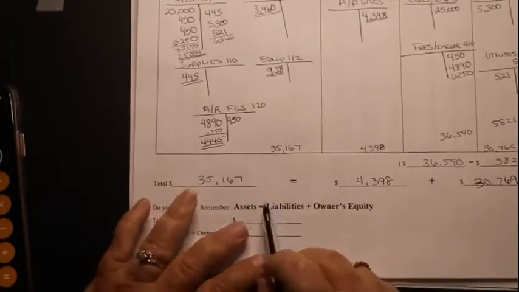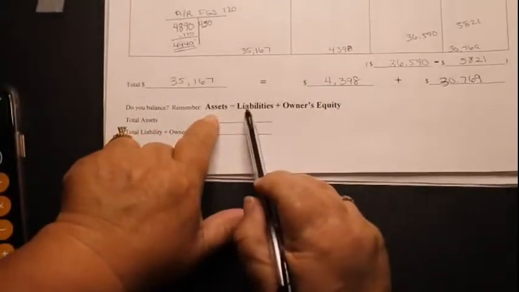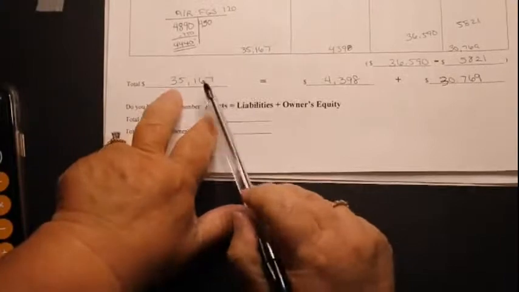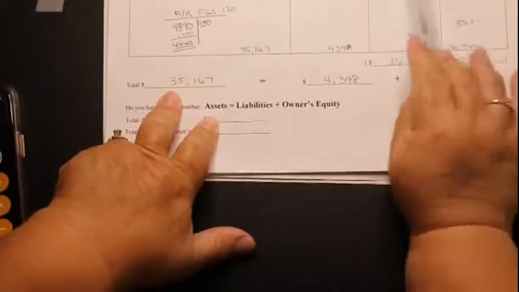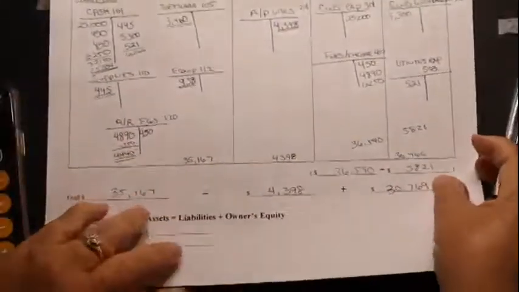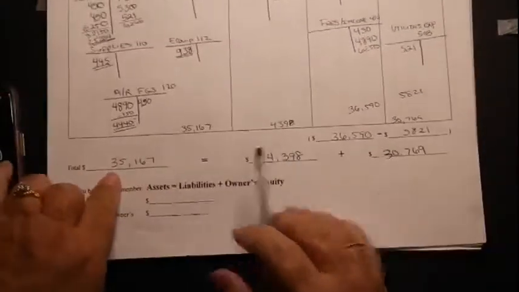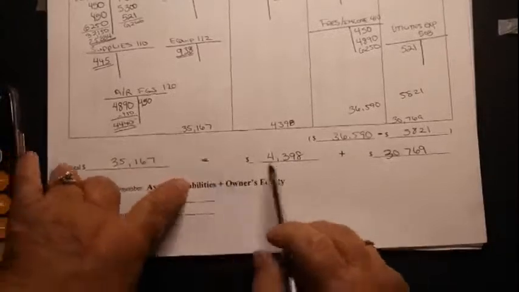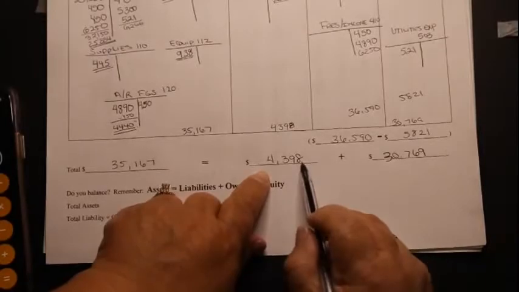So, in order to be equal with the accounting equation, the assets equals liabilities plus owner's equity. So my assets have to equal my liabilities plus the total of the owner's equity. Sorry about that. All right. I added up my liability. Okay, so here's the equation. 35,167 equals $4,398. That's the liability. Now, how did I get owner's equity?